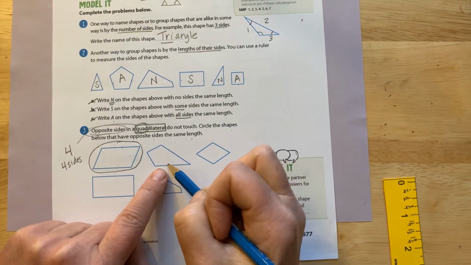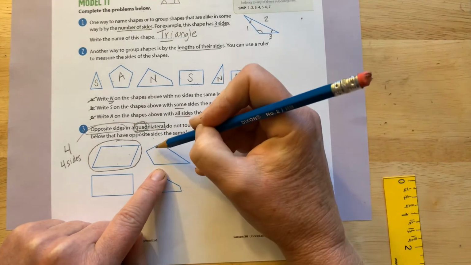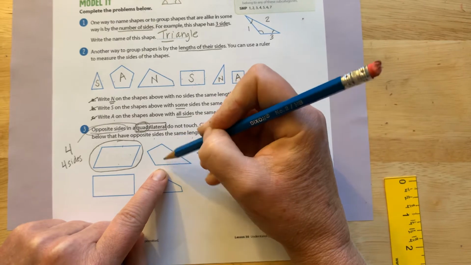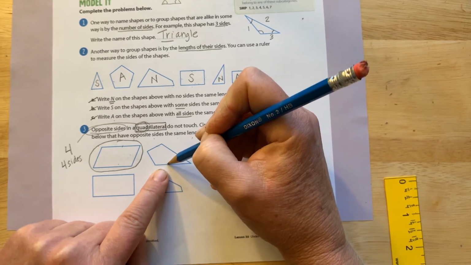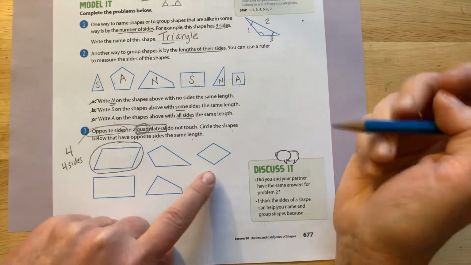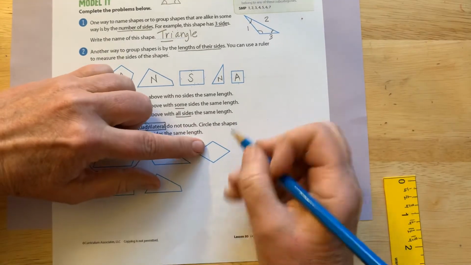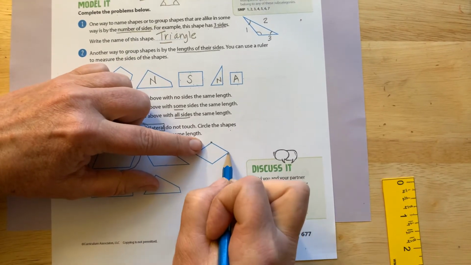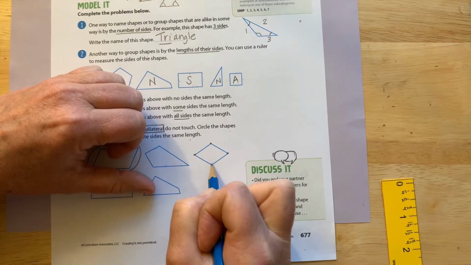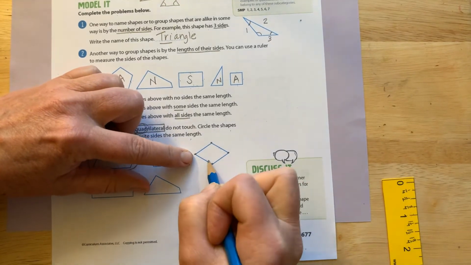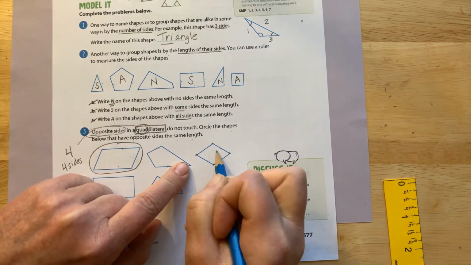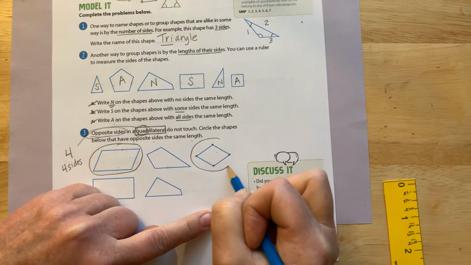How about this side? Well, these are opposite. These aren't touching, but are they the same length? Nope. So we're not going to circle it. How about this one? Do you notice this length right here is the same length as this? These are opposite sides. They do not touch. And they are the same length. So we're going to go ahead and circle that.